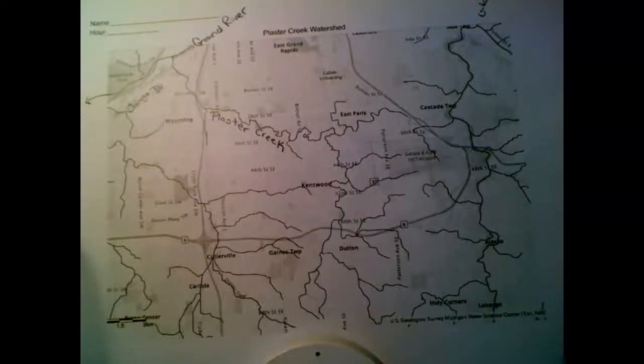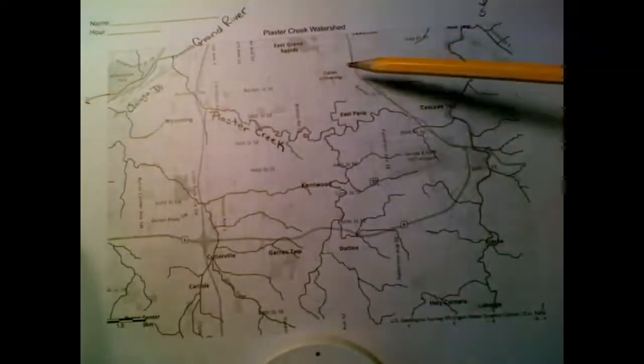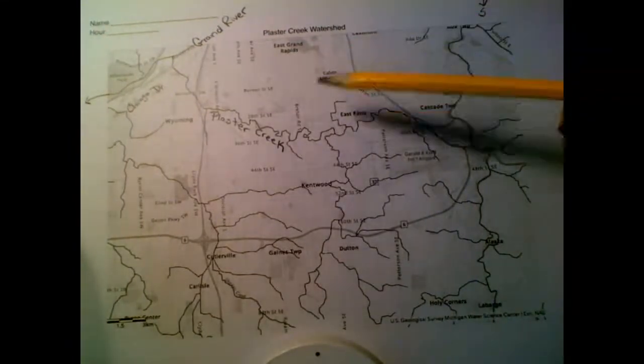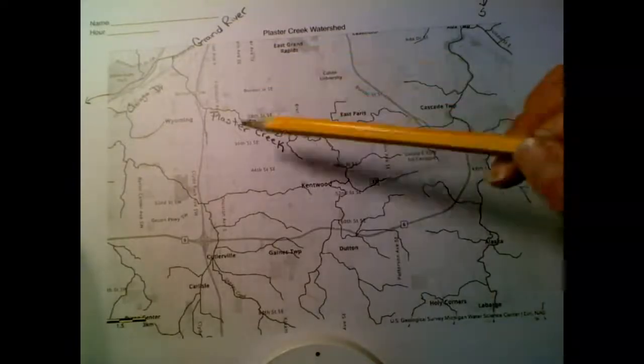Everyone. Today we're going to be looking at mapping the Plaster Creek watershed. That means we are going to try to draw the divide around Plaster Creek right here. That kind of shows all the land area where if rain or precipitation falls onto it, that rain or precipitation will eventually end up in the Plaster Creek, okay?